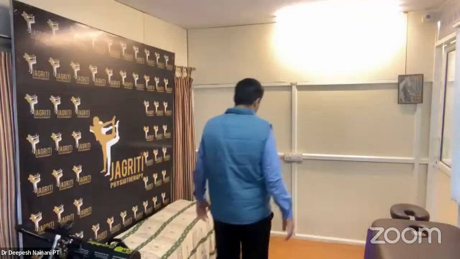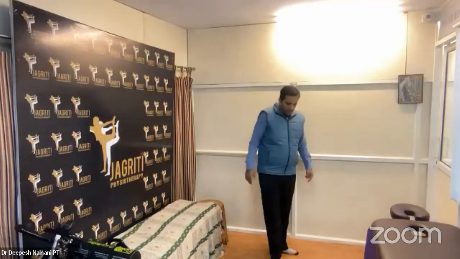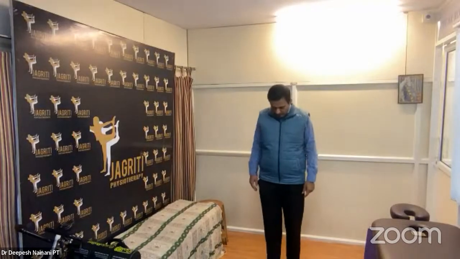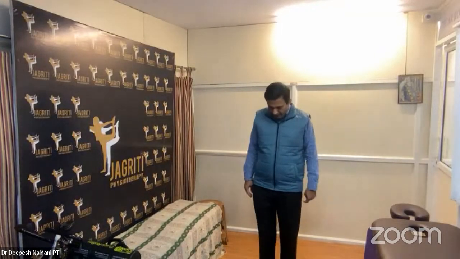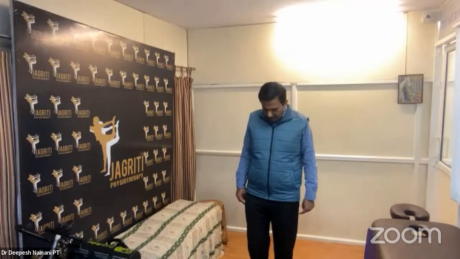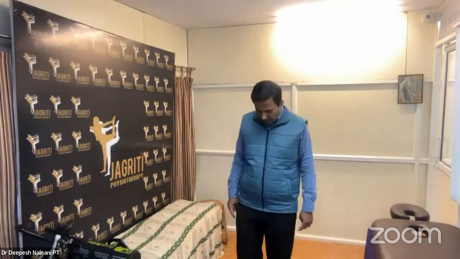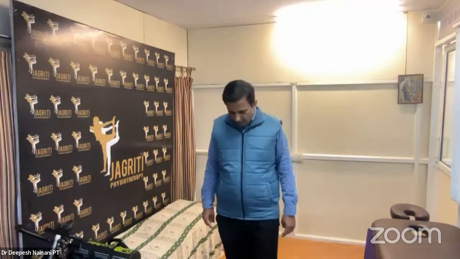So first we will start with this. I'm walking on this in a straight way, so I can see my foot. By correction of gait, I can see my foot is not going outward or inward, as you can see.